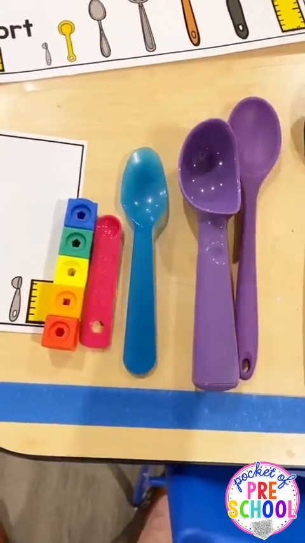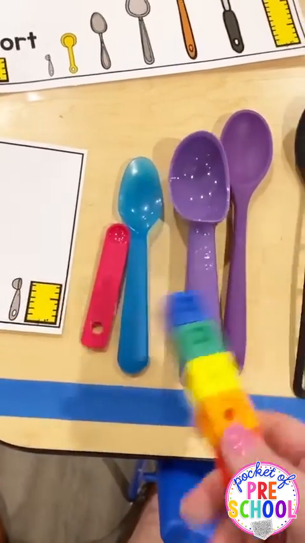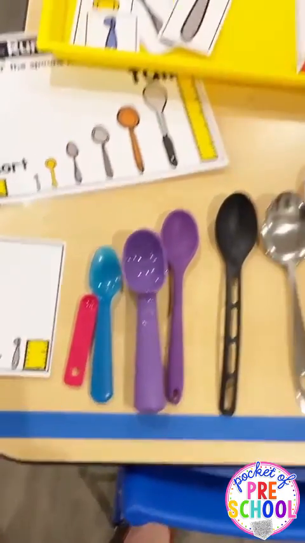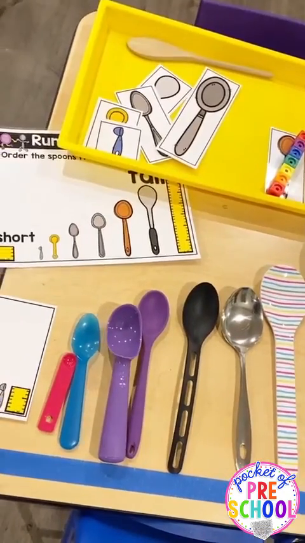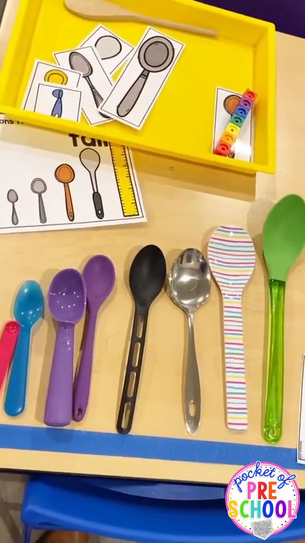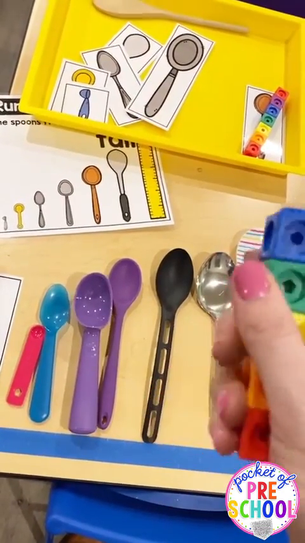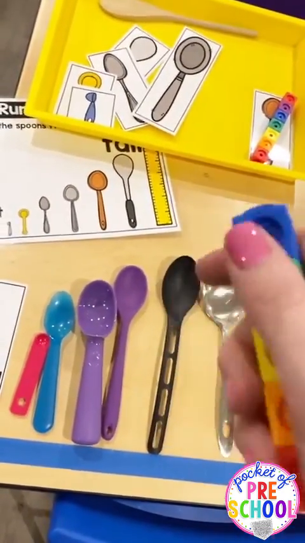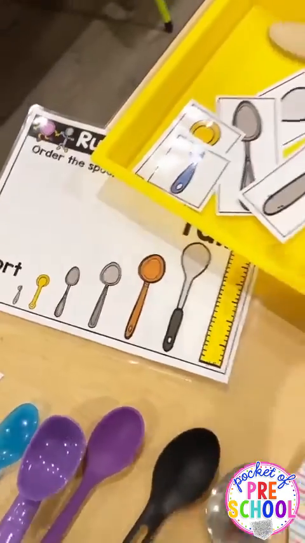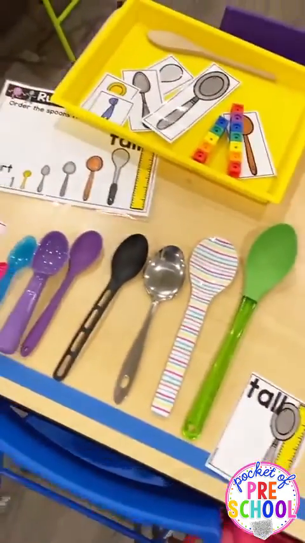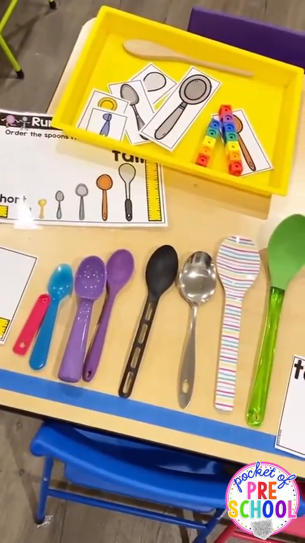You can have them write it down on a piece of paper or not. Just explore measurement. It's just a fun way to compare the height of different objects and explore non-standard measuring tools if they're measuring using these cubes. So that is for Hey Diddle Diddle.